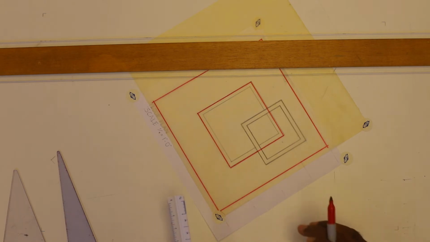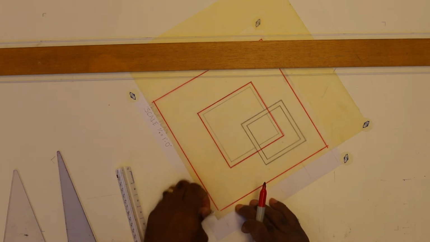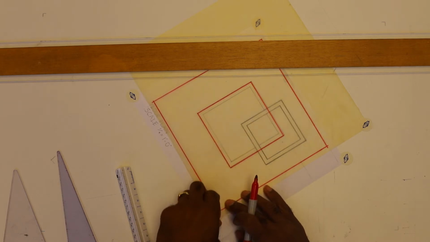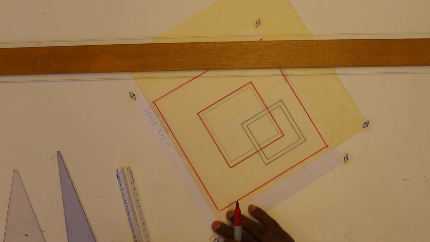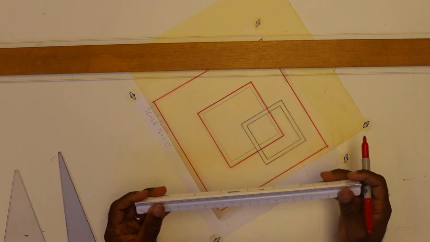So we're going to measure the bottom base by measuring down 1 foot. Because the bottom base is 1 foot tall, so we'll measure going down using the 1/4 inch scale.